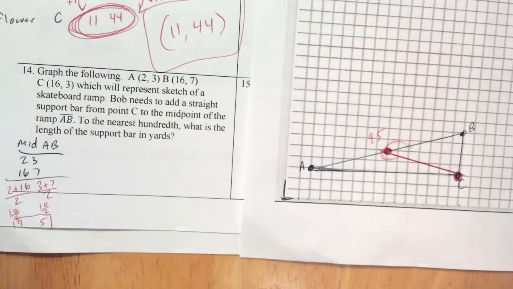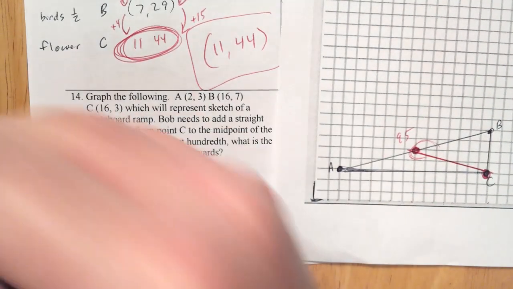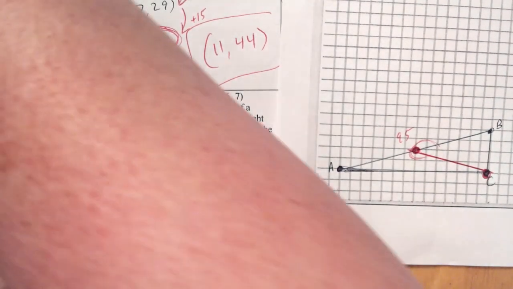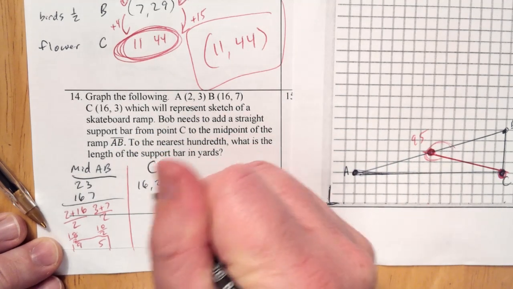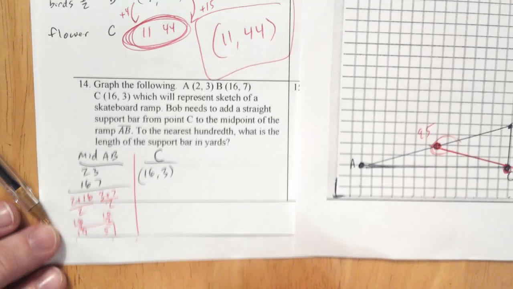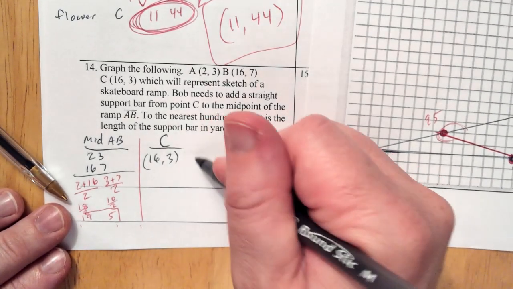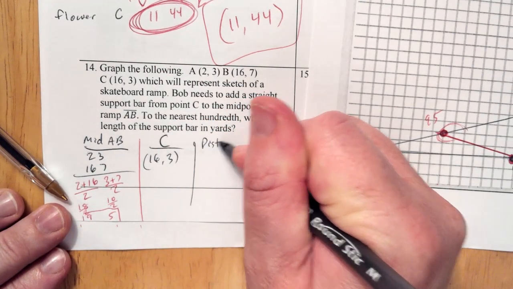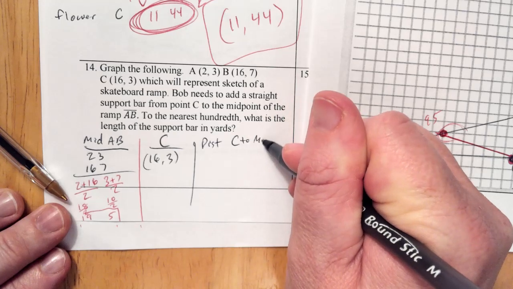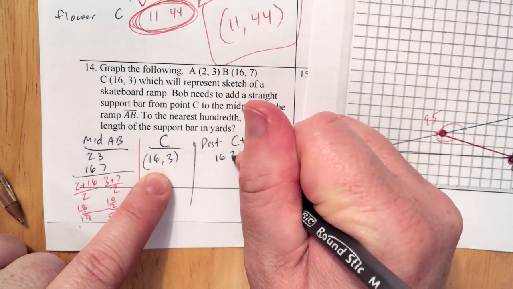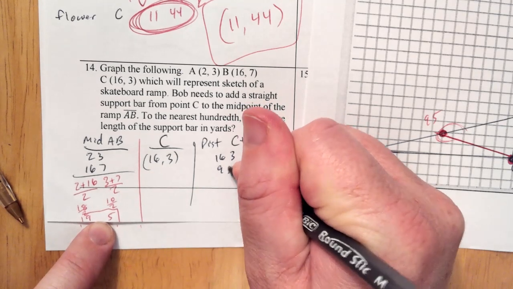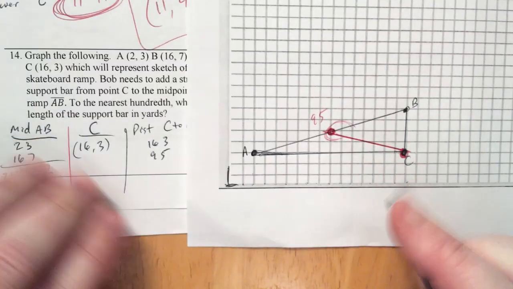So I need to know what that distance is. We have the midpoint, and we have C, which was at 16, 3. They said to find the distance from C to that midpoint. C was at 16, 3, and the midpoint was 9, 5.